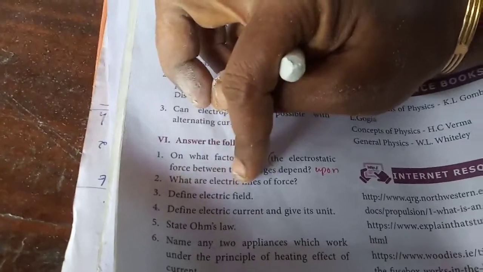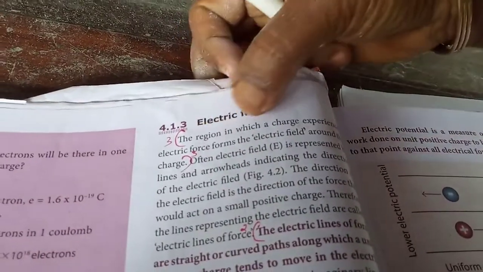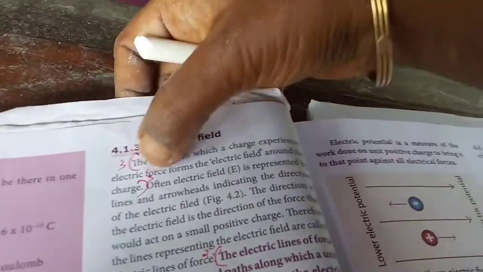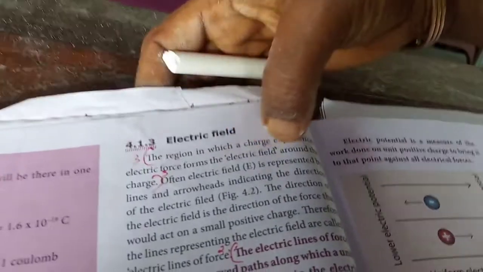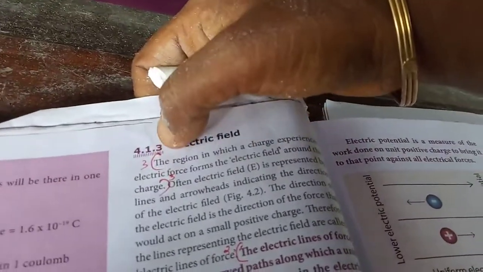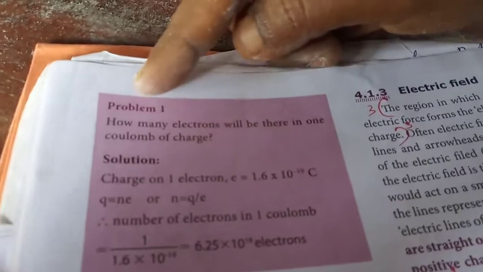Third question, define electric field. The electric field heading is there, now below that: the region in which a charge experiences electric force forms the electric field around the charge. That is the third question.